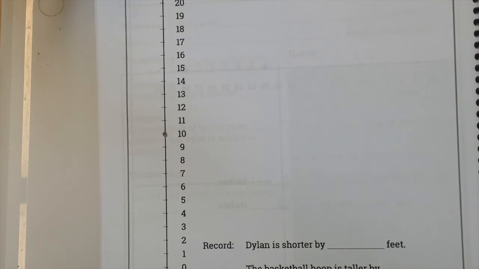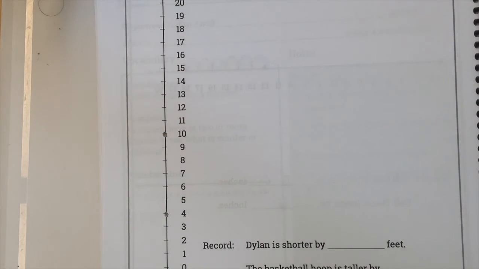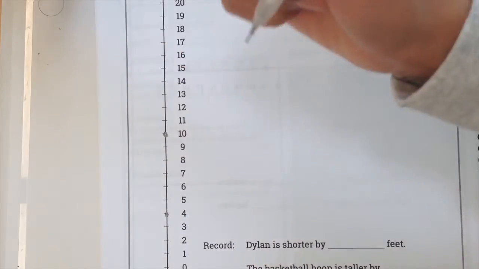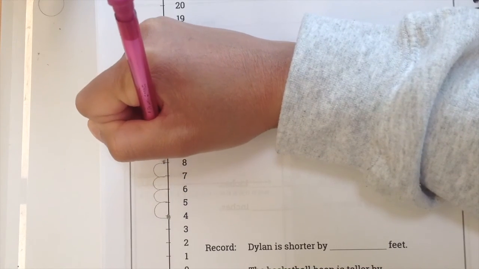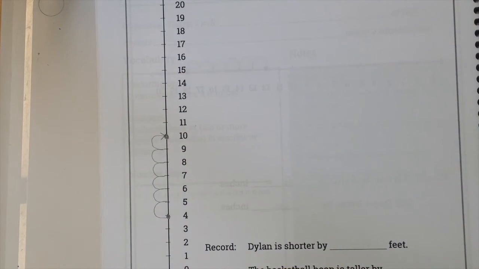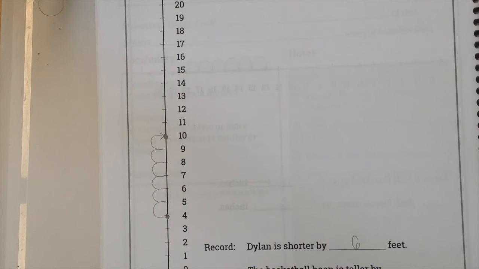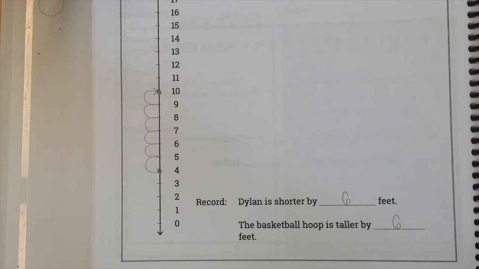Then my second measurement is 4 feet. That's how tall Dylan is. So I find 4 on the number line, and I mark it. Next, I just take my bunny hops. So, starting at 4, which is my starting point, I'm going to hop all the way up until I get to 10, which is my ending point. 1, 2, 3, 4, 5, 6. Just like number 1, I draw my arrow to show where I land. So, Dylan is shorter by 6 feet, and the basketball hoop is taller by 6 feet. So the difference between the 2 lengths is 6 feet.